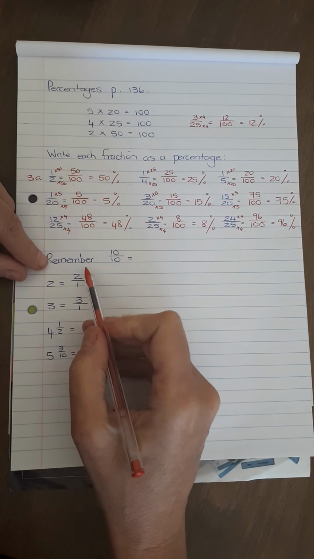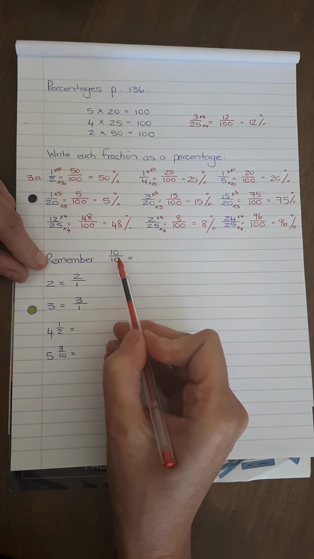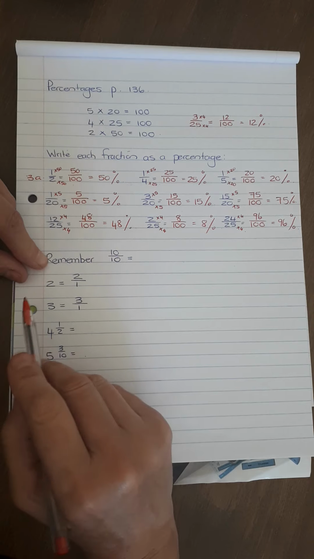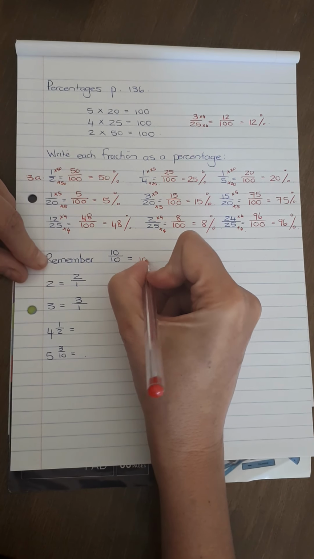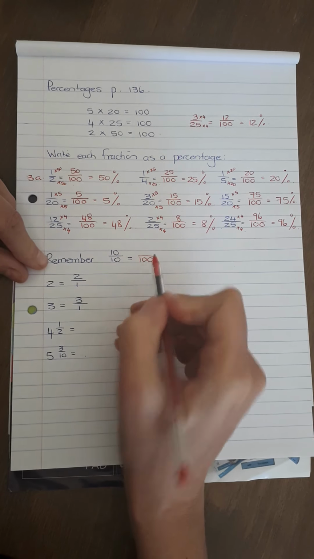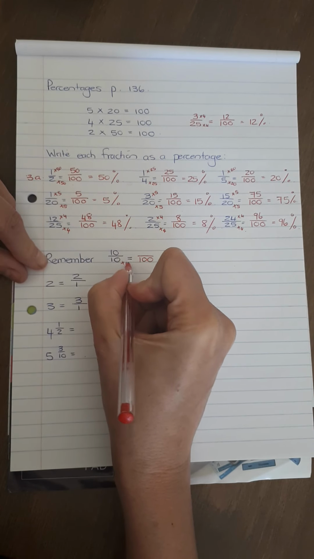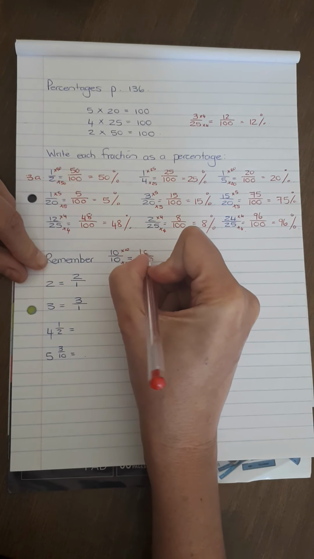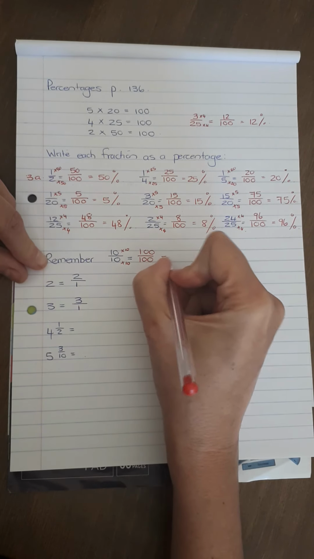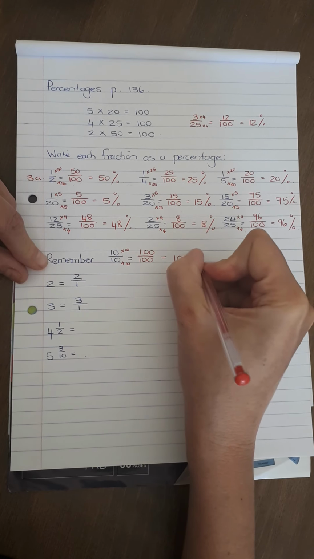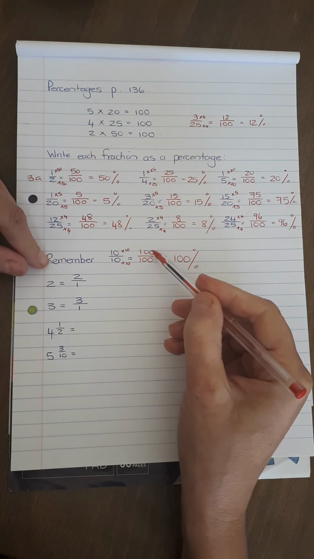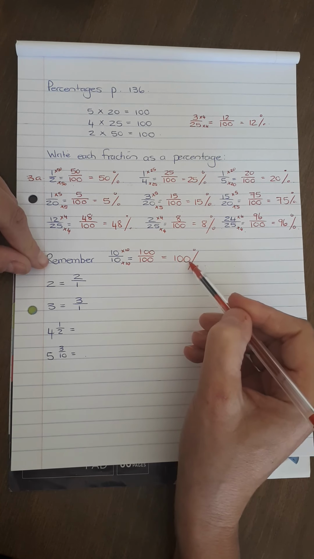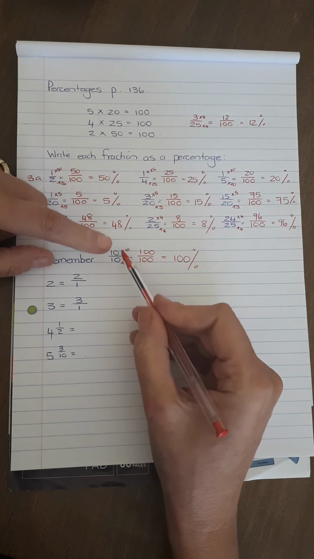Now, you need to remember, this is important. 10 over 10. If I ask you to work out the percentage, you do it like this. Once again, take it to 100 at the bottom. How did I get there? Times 10. Whatever I do at the bottom, I have to do at the top. That gives me 100 over 100. That gives me 100%. So if I got 100 out of a possible 100 marks, that will give me 100% for the test.